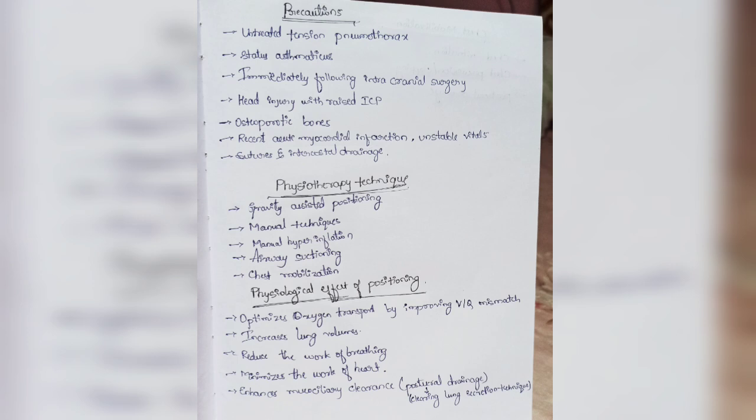Physiological effects of positioning: optimizing oxygen transport by improving V/Q mismatch, increasing lung volume, reducing the work of breathing, minimizing the work of the heart, and enhancing mucociliary clearance. Postural drainage is a lung secretion clearing technique.